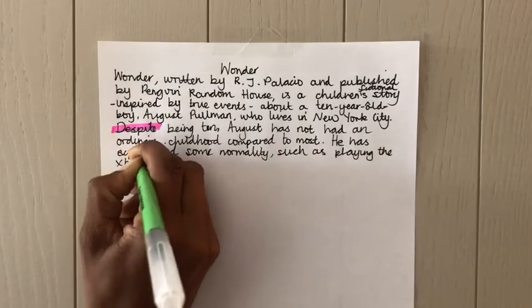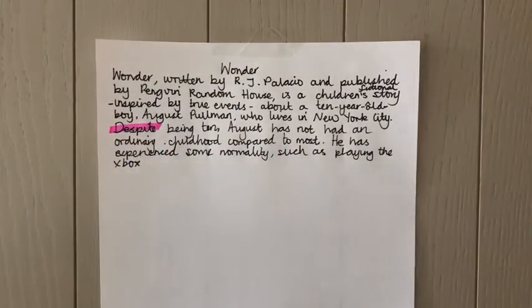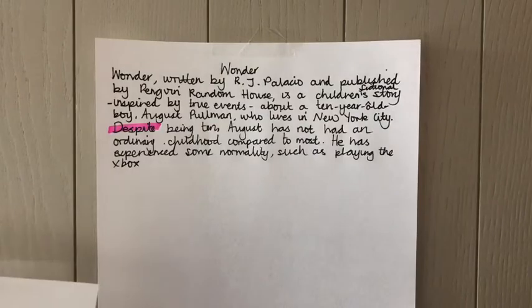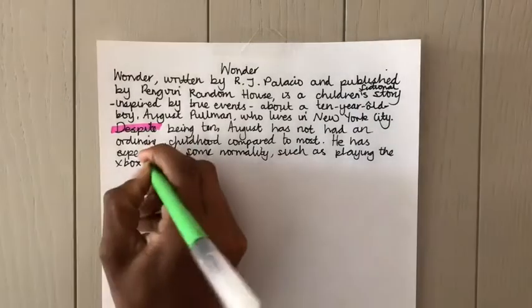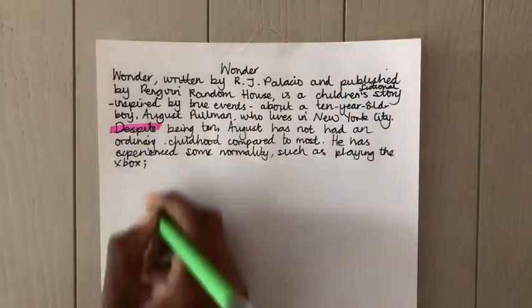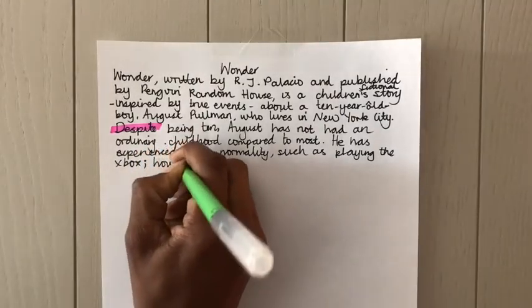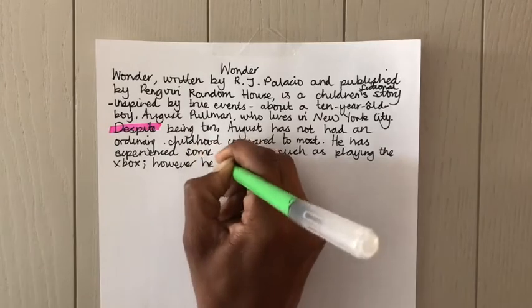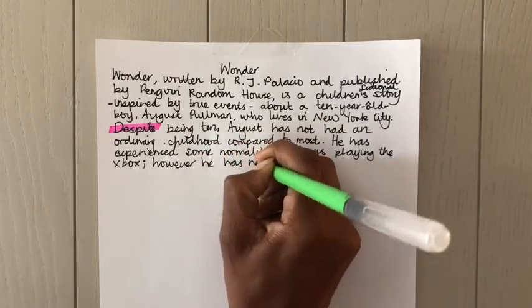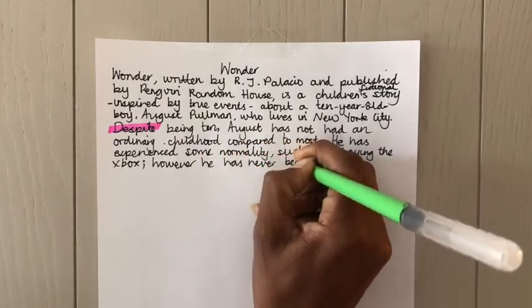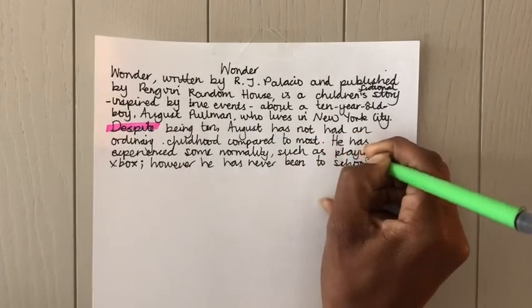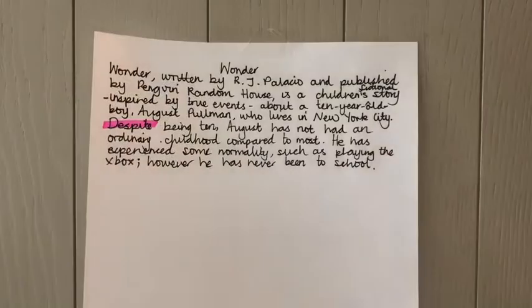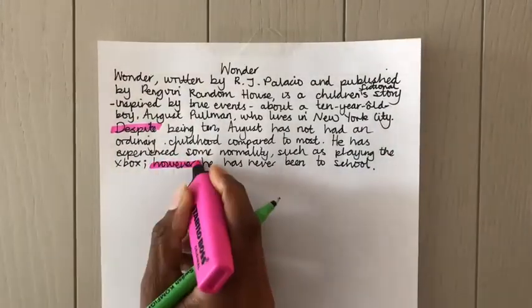Well, I'm going to go on to compare to say what he hasn't though, to show difference again or change of thought. And I'm going to use however, another contrasting conjunction, but I've got to use a semicolon before however. However, he has never been to school. Right, let's highlight another contrasting conjunction.